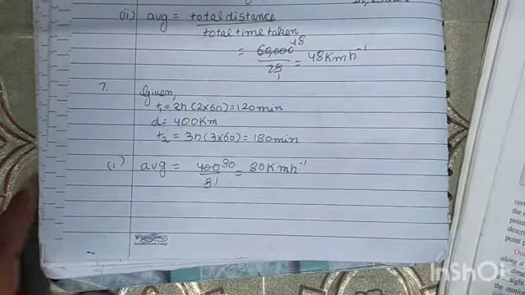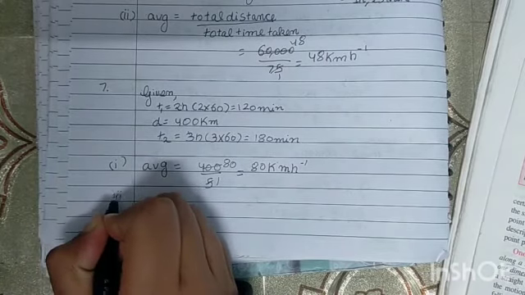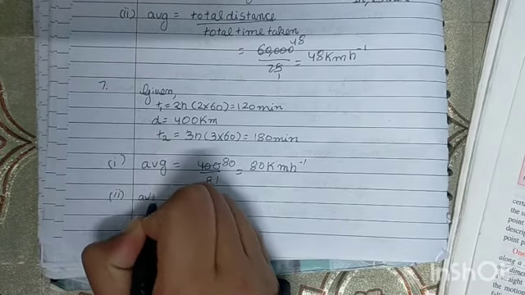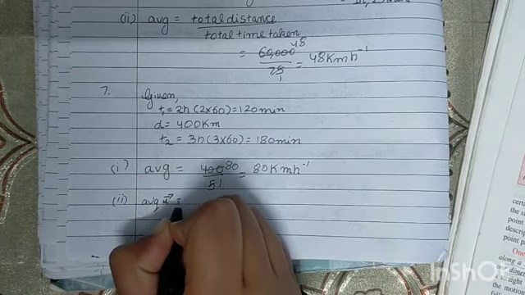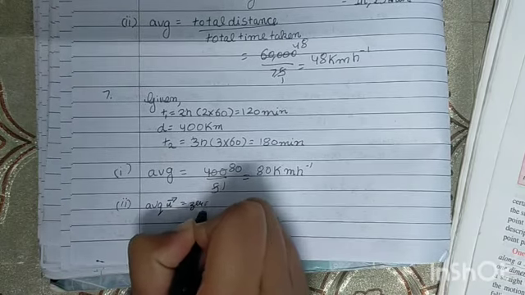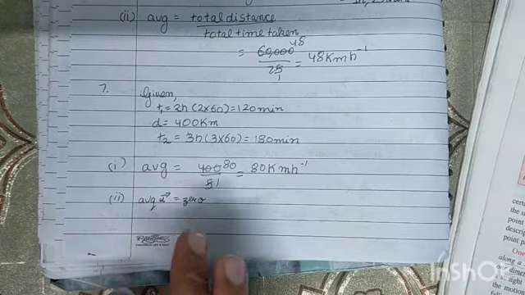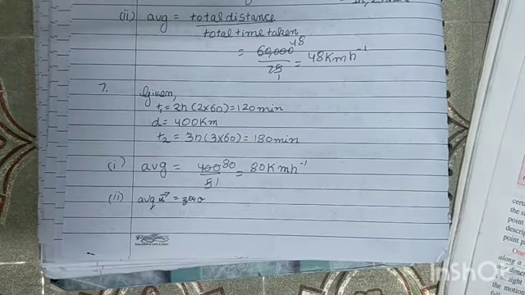Now second, average velocity is 0. Average velocity equals 0. Now you will write the reason by yourself over here.